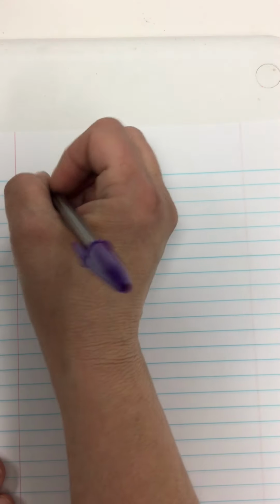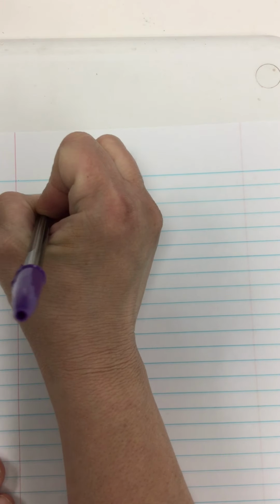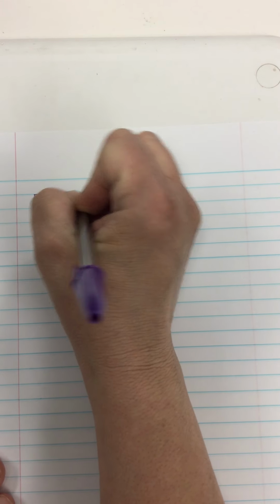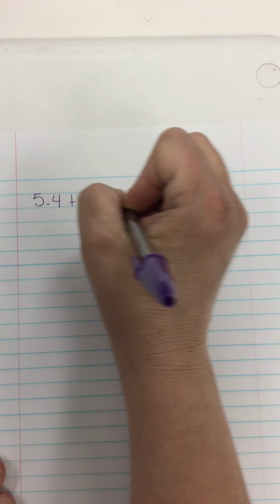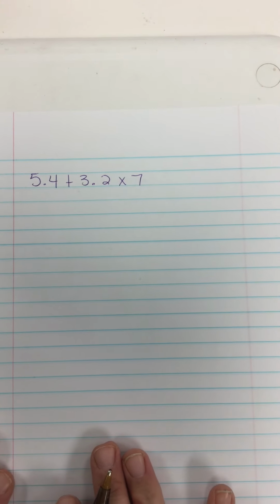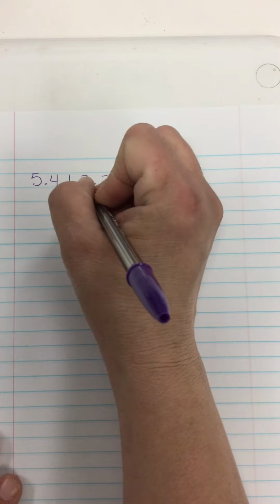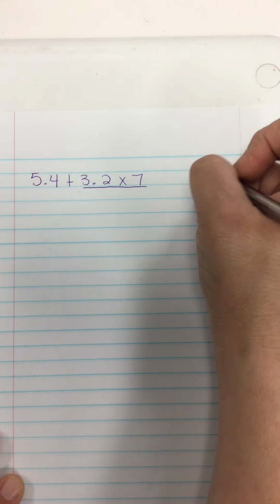All right. Let's try 5 4/10 plus 3 2/10 times 7. Order of operation says we're going to do parentheses. There aren't any parentheses, so the next thing we're going to do is multiply or divide. In this case, it's going to be multiply. 3 2/10 times 7.